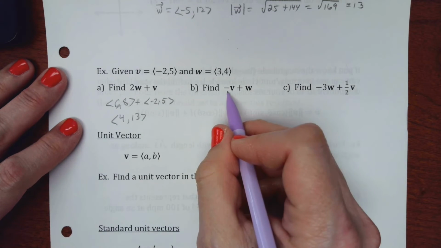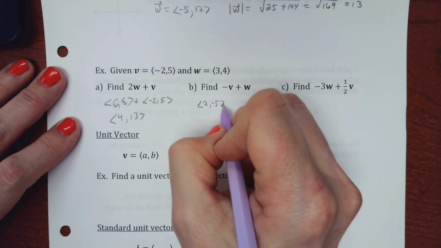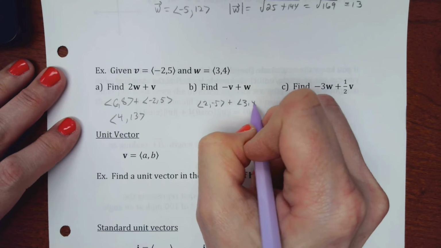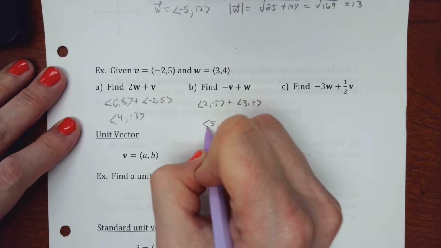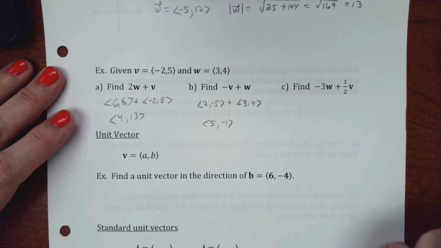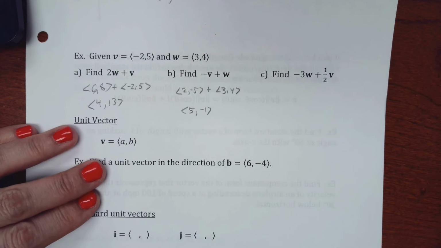Okay, negative V, so here that would be the opposite of this, so positive 2, negative 5, and add W, which is 3, 4. And again, you just add up the parts, so you get 5 and negative 1. So you can do this instead of drawing the picture and everything. Alright, so take a second and pause and find the answer to this one here.